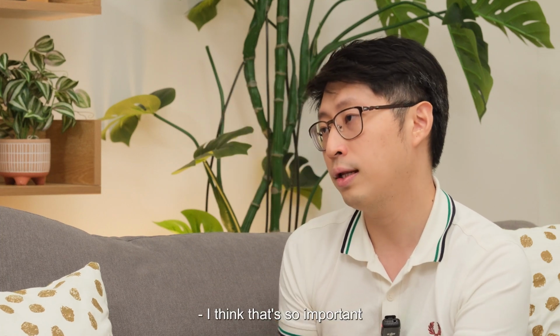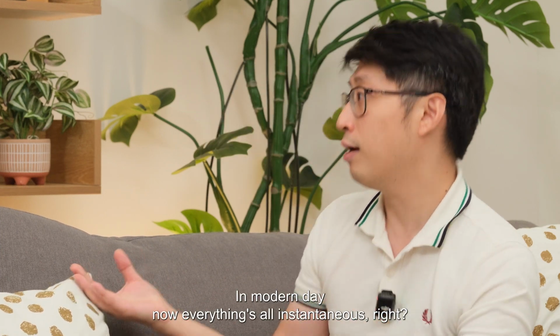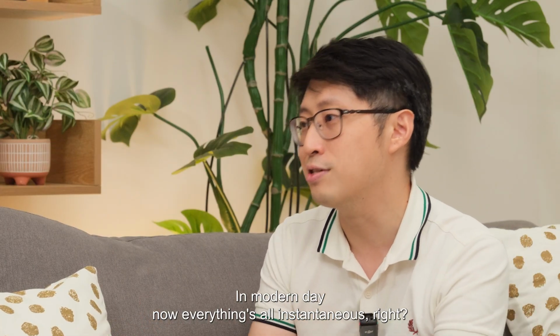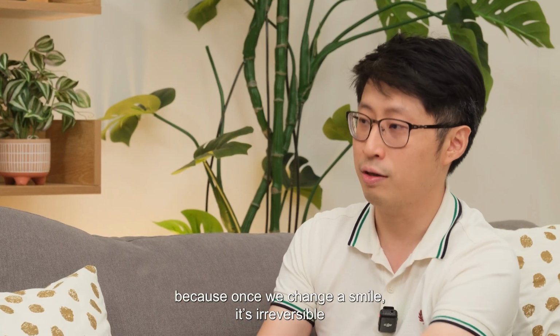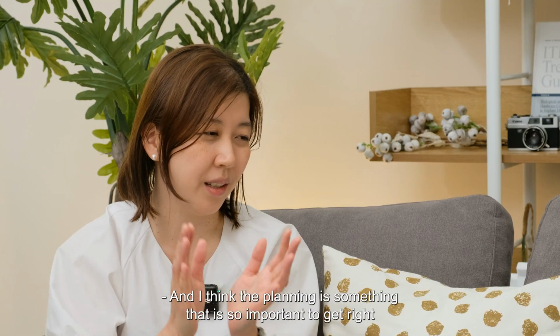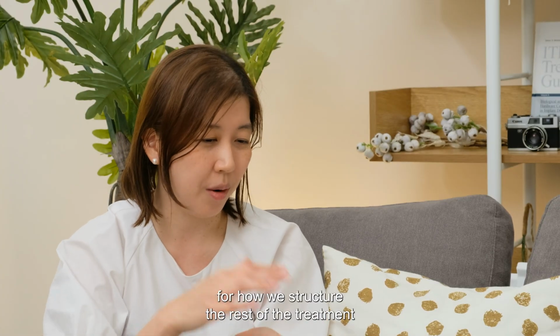I think that's so important, because in modern day everything is instantaneous, right? Instant gratification. But I think we need to step one back, because once we change a smile and it's irreversible, it's often much more costly and hard to change it back. Planning is something that is so important to get right, because that is the basis of how we structure the rest of the treatment, right?